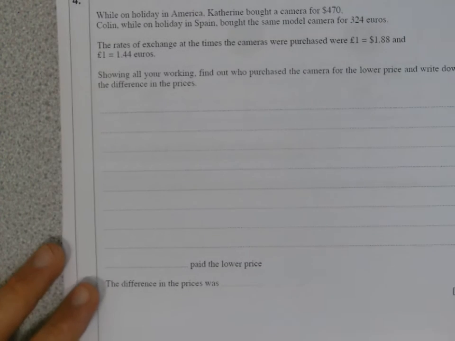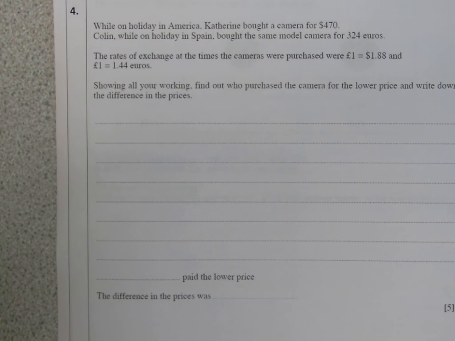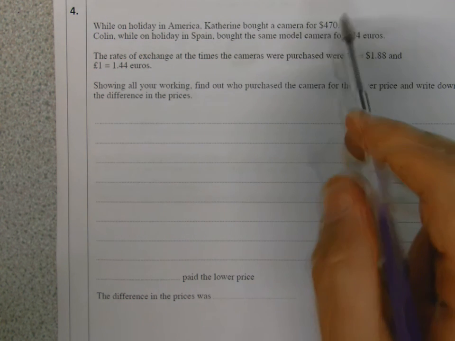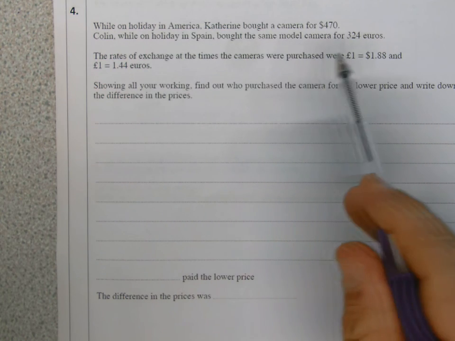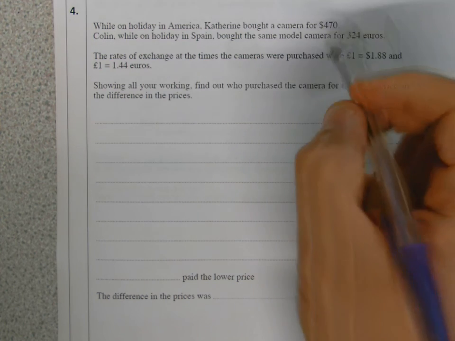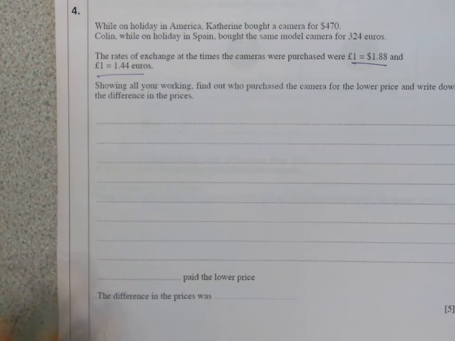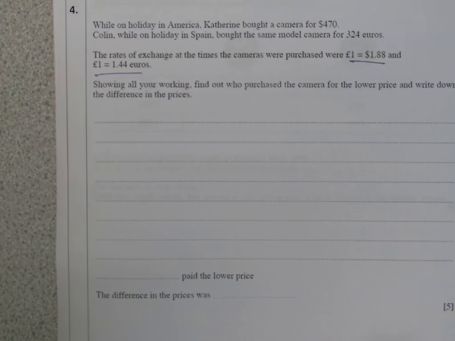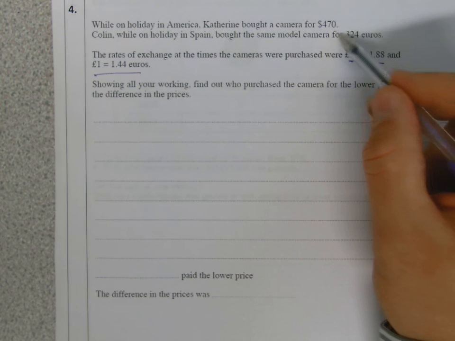Okay, last question. While on holiday in America, Catherine bought a camera for $470. Colin, while on holiday in Spain, bought the same model of camera for €324. Different currencies, because they're different countries. One is America, one is Spain. The exchange rates at the times the cameras were purchased were £1 is $1.88, and £1 is 1.44 euros. Showing all your work, find out who purchased the camera for the lowest price and what the difference in prices is. To compare the prices, you need to get them into the same currency, of course.